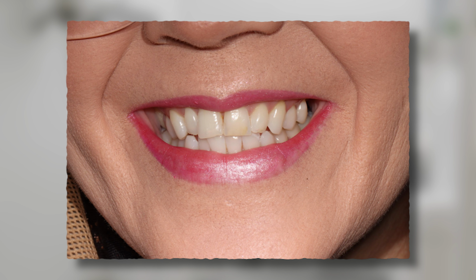This is a medium smile line where not all the teeth are fully visible. However, if you're doing a lateral incisor, it might be a little different from the central incisor, but still I would say it's pushing towards a high lip line.